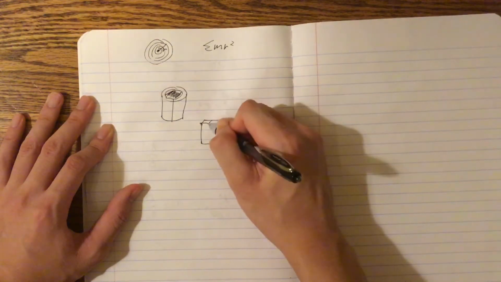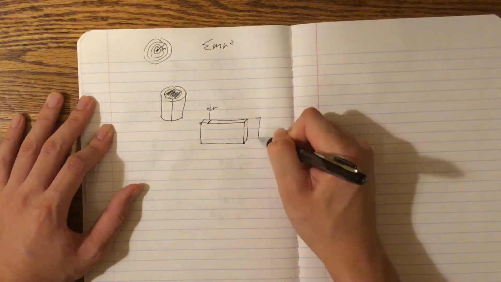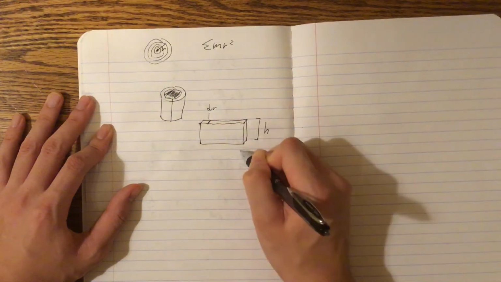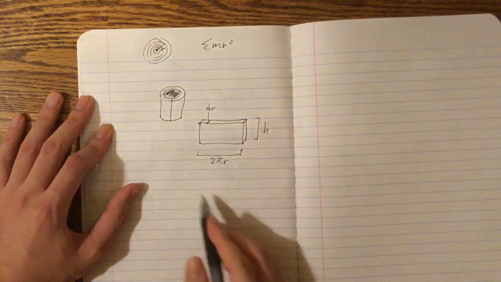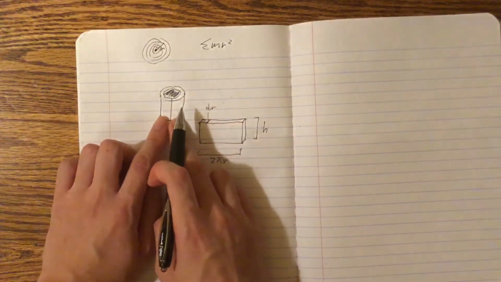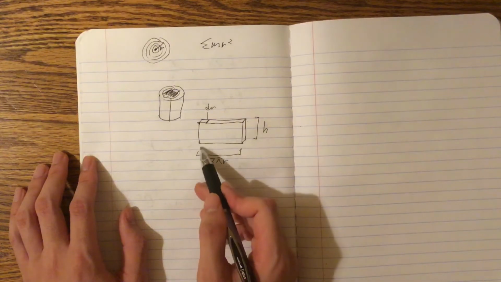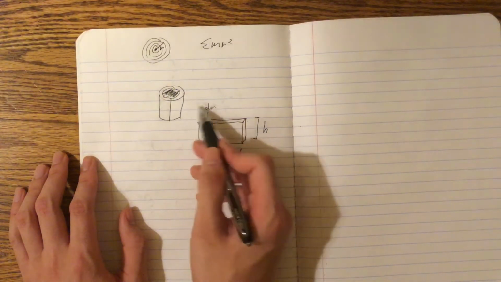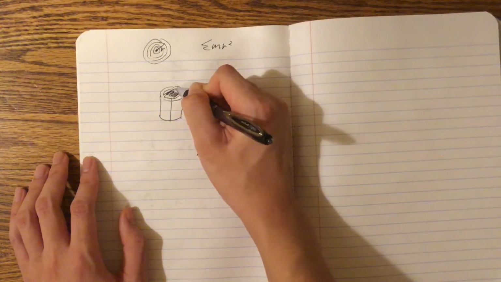So we know this distance right here to be dr, this distance to be some height, and this distance to be 2 pi r. Because you can visualize this, if we extend it to a rectangle, the length would be 2 pi r and the height would just remain the same, and this distance from here to here we will just call dr.